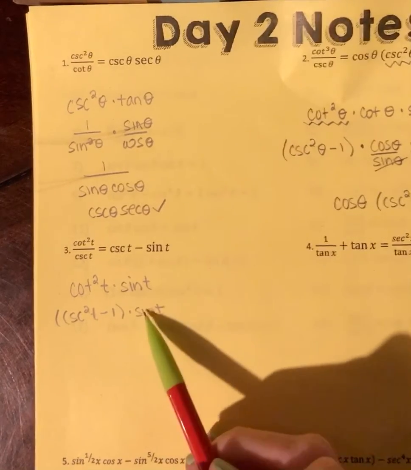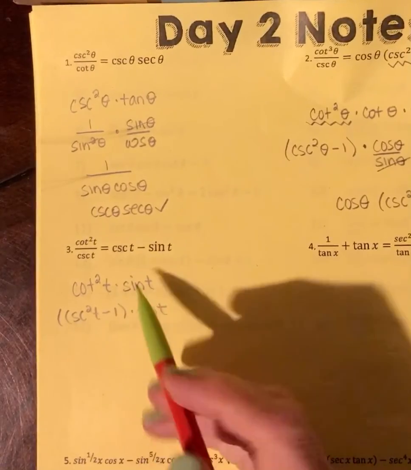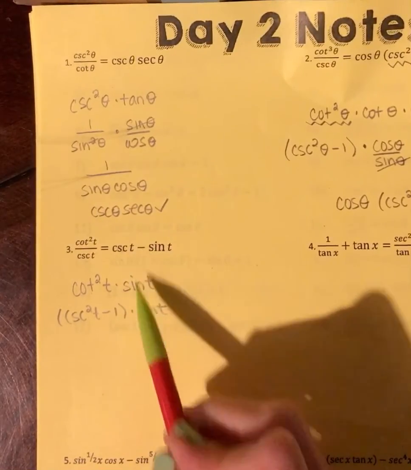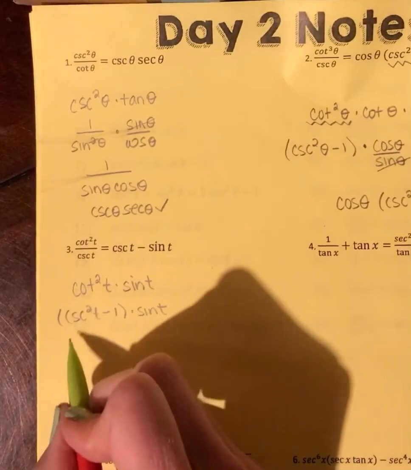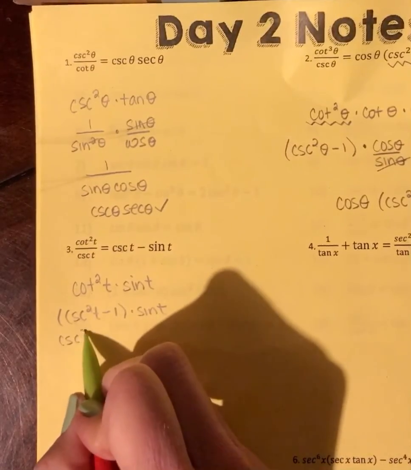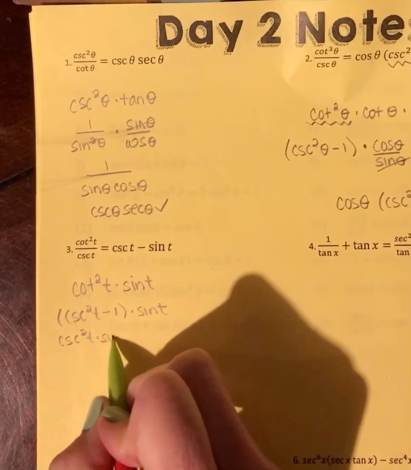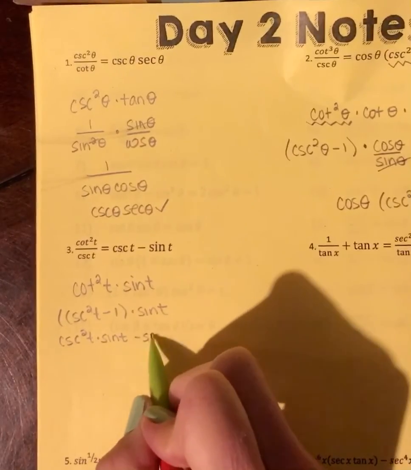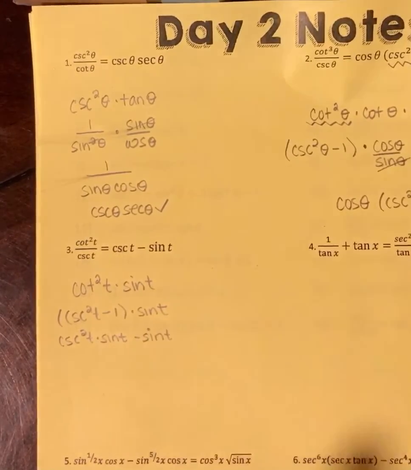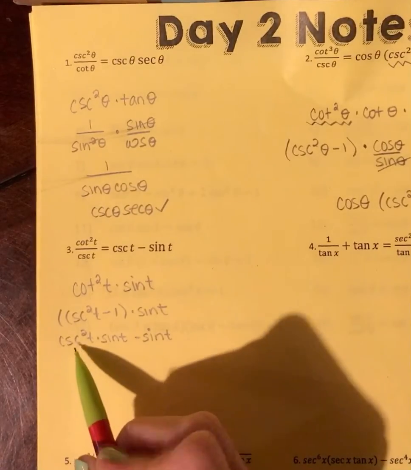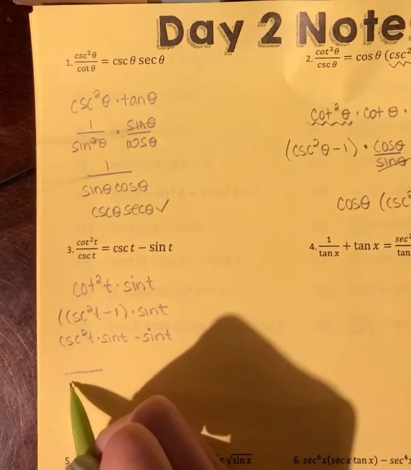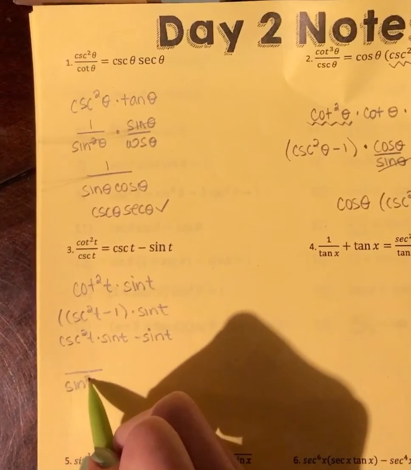Okay, now I'm going to distribute this because I know that I need a binomial. So I distribute this and make it into a binomial. So I have cosecant squared times sine minus the sine. Okay, cosecant squared is 1 over sine squared.